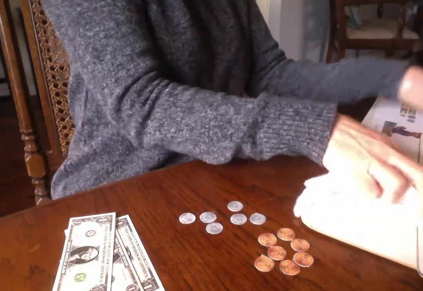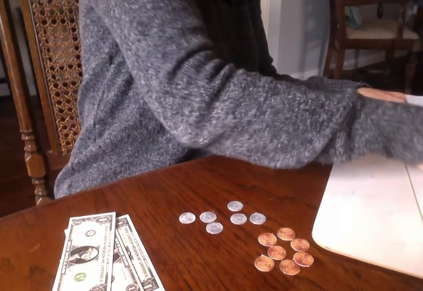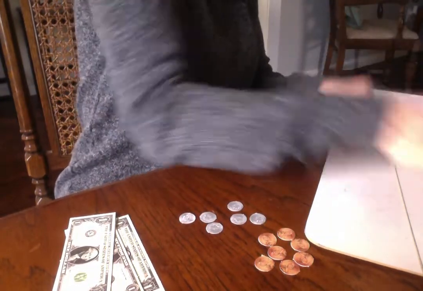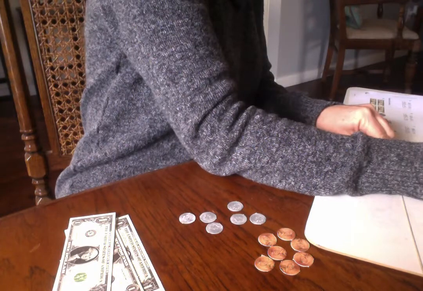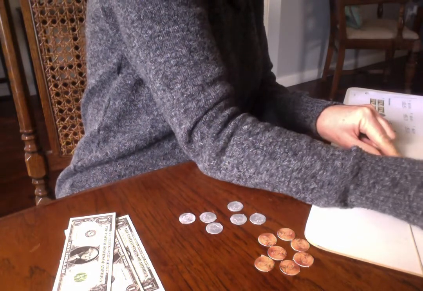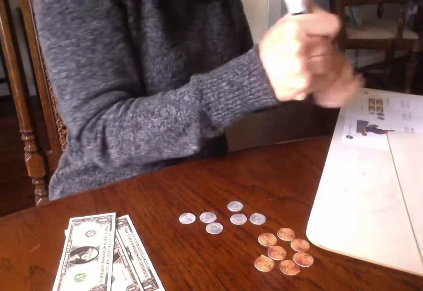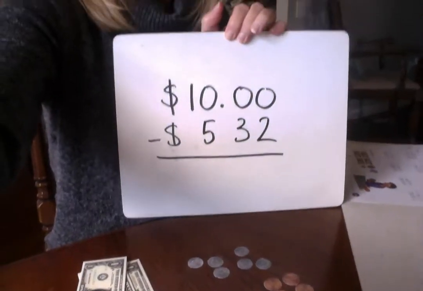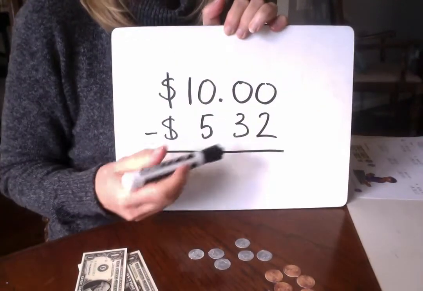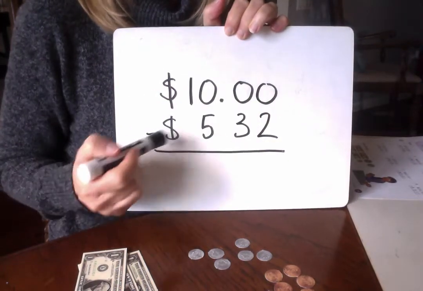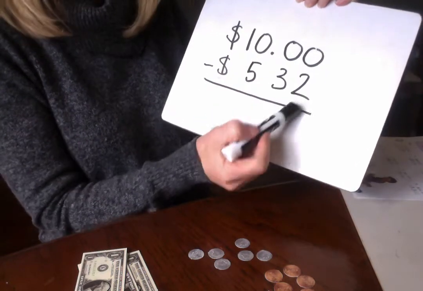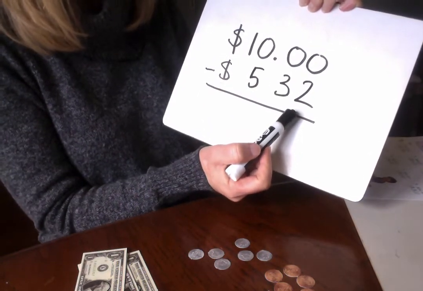So let me show you how that's going to work as well when we do that on our papers. Okay, so I'm going to do what we just did. I'm going to make this $10 minus $5.32. Okay, so remember, we started off with our $10 bill and we couldn't do it. We had to do a bunch of renaming to get these cents out of there, right? So we couldn't do the 2 pennies. We couldn't take that away from the $10 bill.